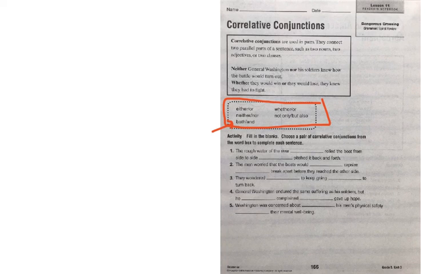So the rough water of the river both, B-O-T-H, rolled the boat from side to side and pitched it back and forth. And so you've used both/and. Okay, number 2, "The men worried that the boats would blank capsize, blank break apart before they reached the other side." So one of those two things is going to happen, right? So the men worried that the boats would either capsize or break apart before they reach the other side.